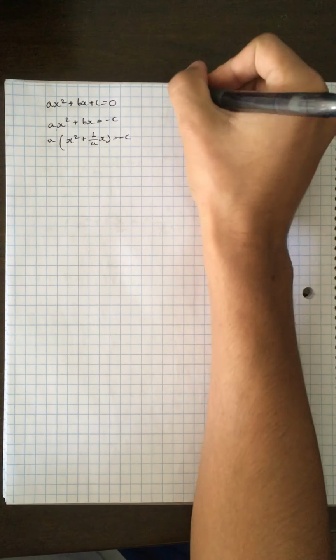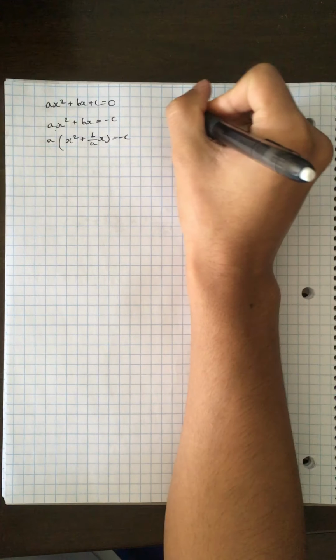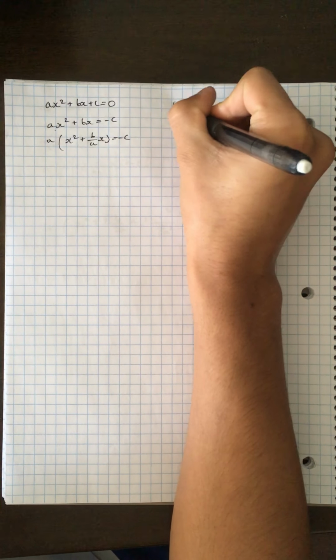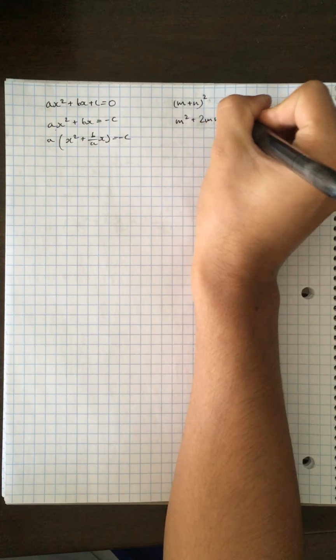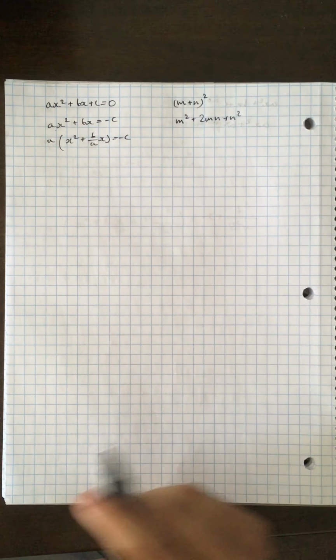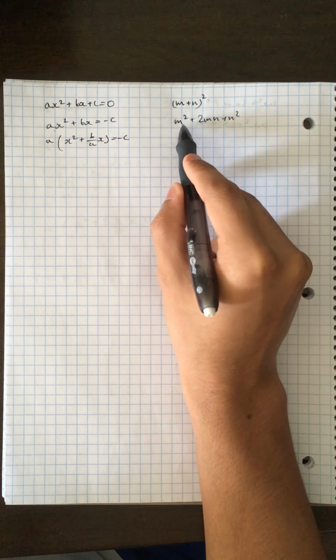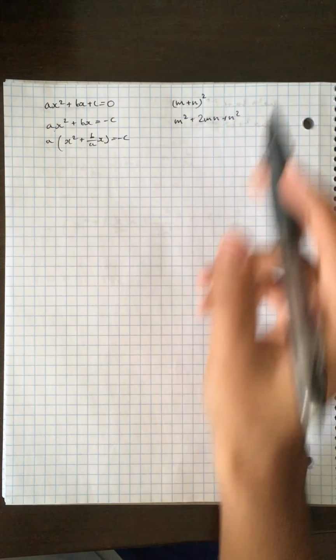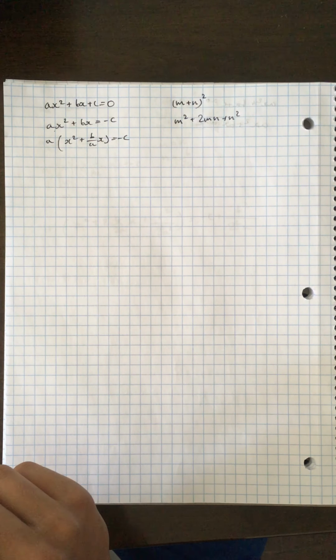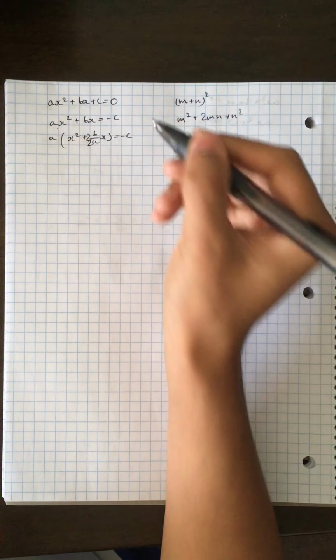Right here we're gonna look at something. We're gonna look at (m plus n) squared. Okay, if we expand that, we get m squared plus 2mn plus n squared. That's the expanded version. We're going to try making the inside of this bracket as close to the expanded version as we can. So, a starter would be to multiply by 2, but since we're multiplying, we're also going to divide.